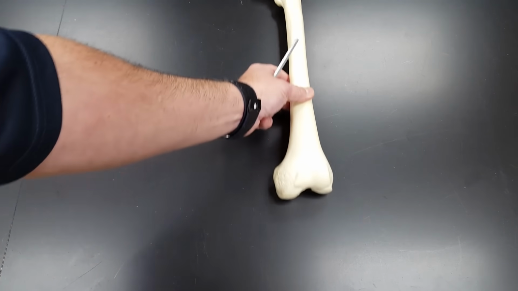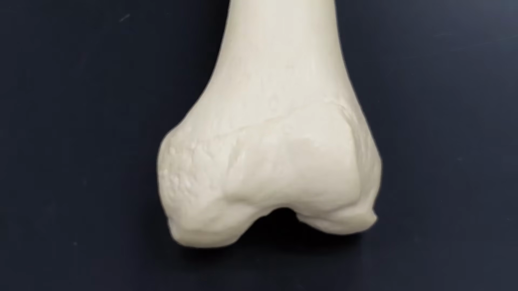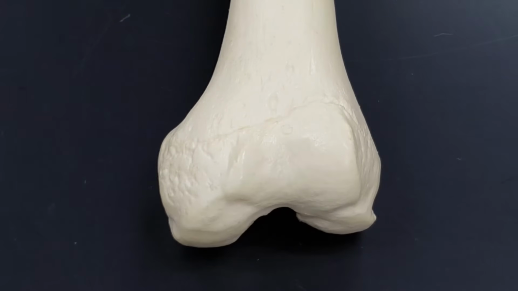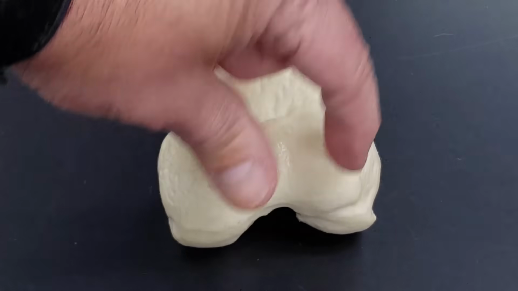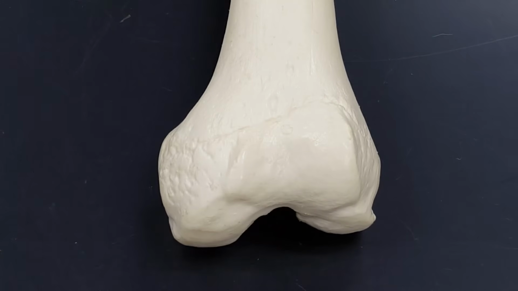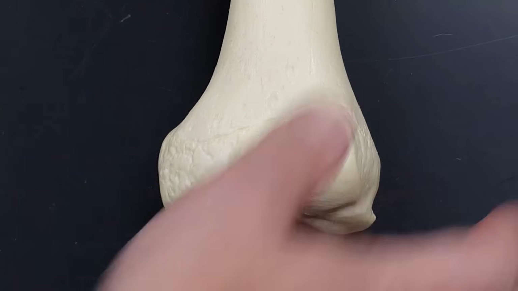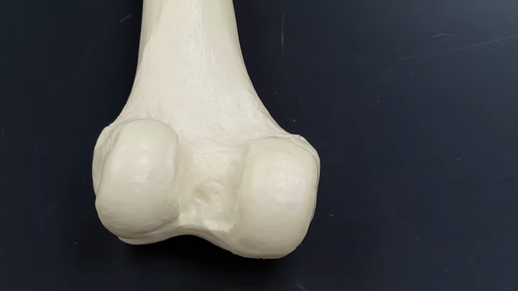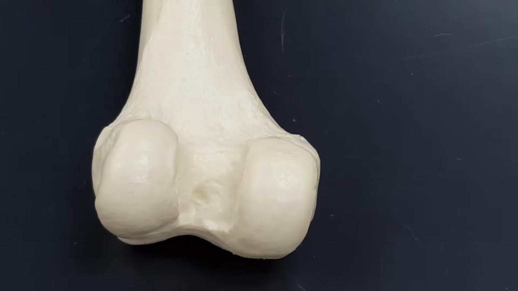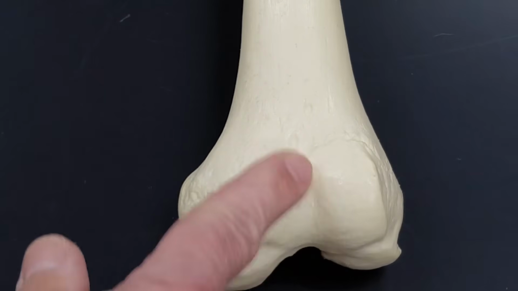Let me zoom in for a slightly better view. See this smooth, slick spot? We could say a facet if we wanted to. This is where the patella sits. So this is the patellar groove. Notice I cannot see an obvious condyle on either side. That's on the reverse side of the bone. So if I see the two condyles, plain and simple, intercondylar fossa. If I don't, patellar groove.